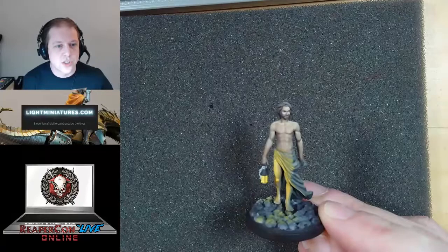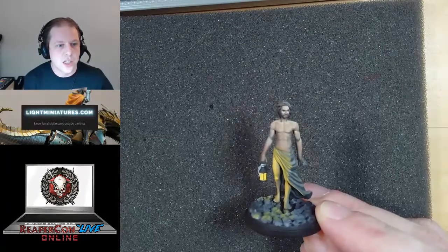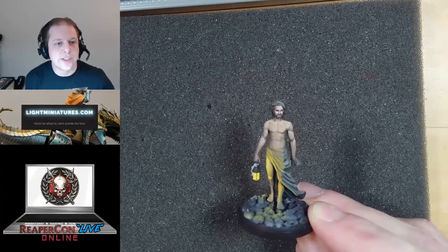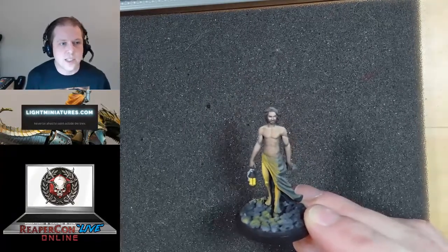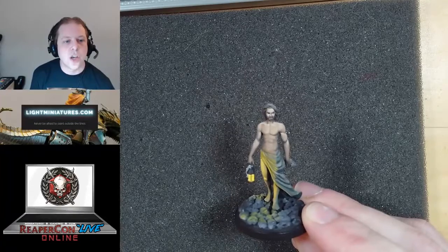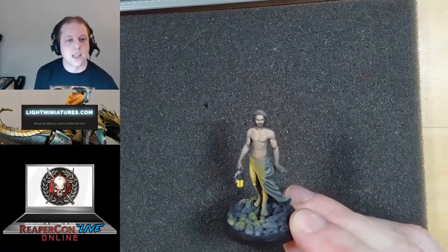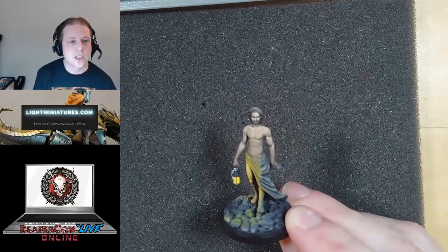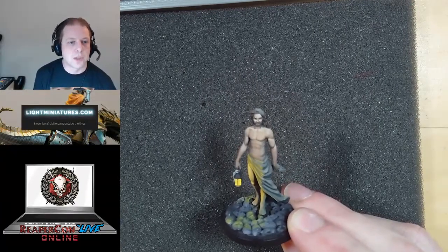Because the light source is so low down on the figure, the light from the lantern wouldn't really reach his face at all, and the face is obviously a key part of any figure. So I really needed to create a second light source from above, in balance with that lantern light, in order to be able to paint the full figure.